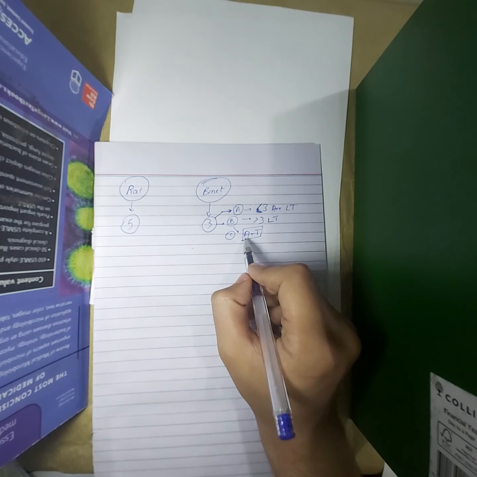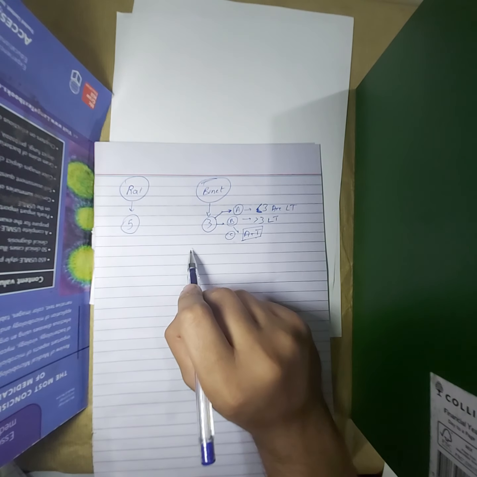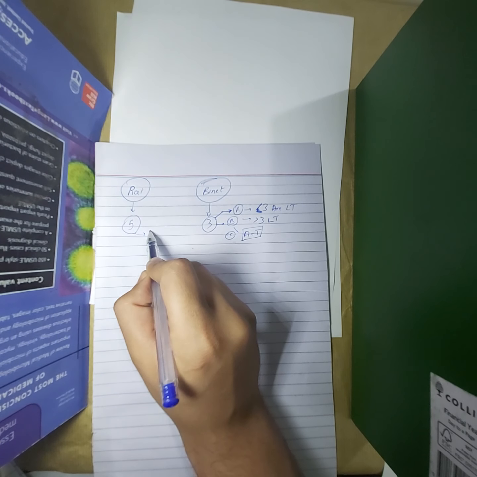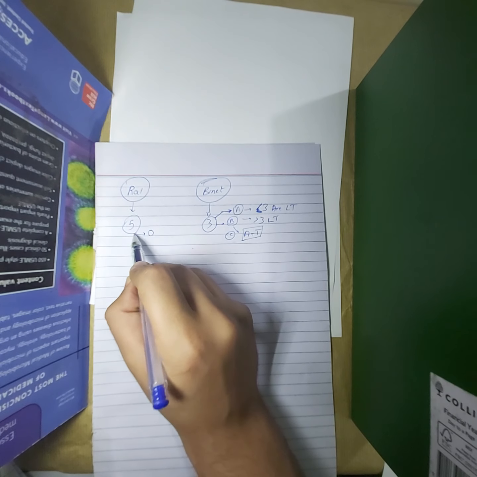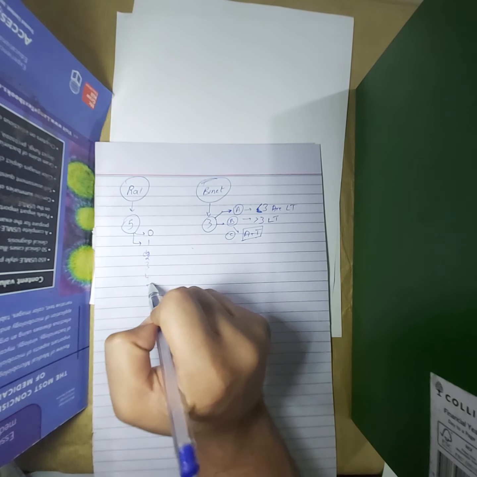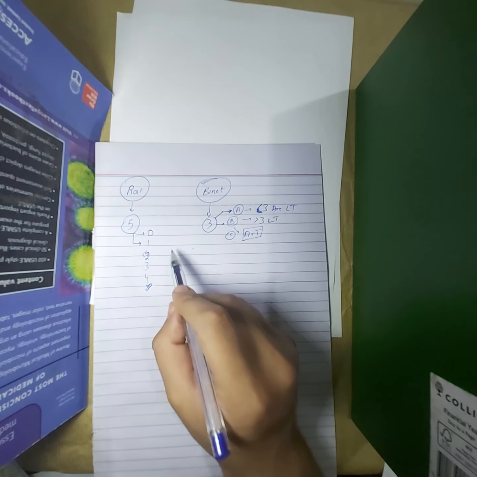Cytopenia. Anemia and thrombocytopenia are also present. This is the Bennett classification. In the Rai classification, there will be 5 stages: 0, 1, 2, 3, and 4.